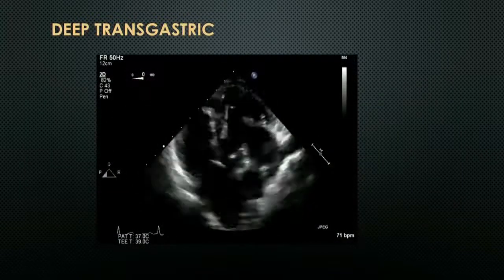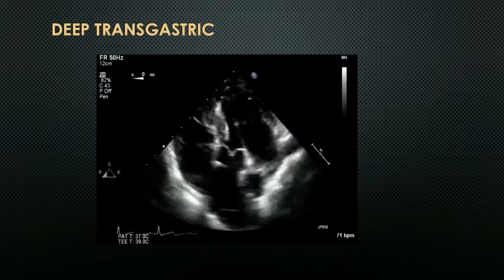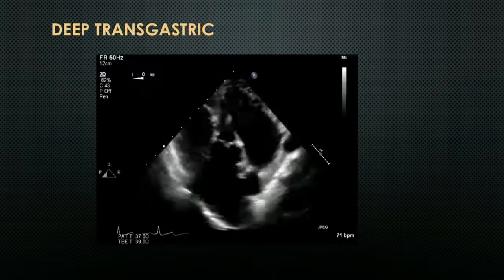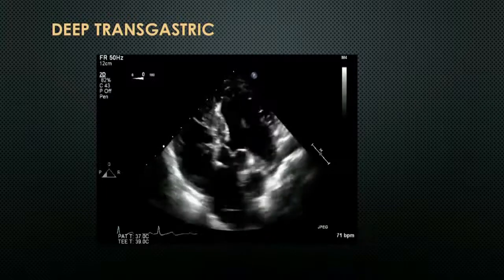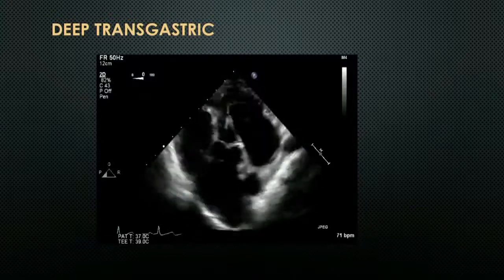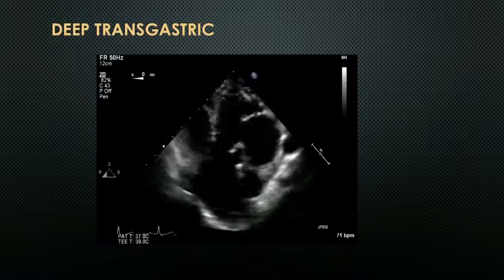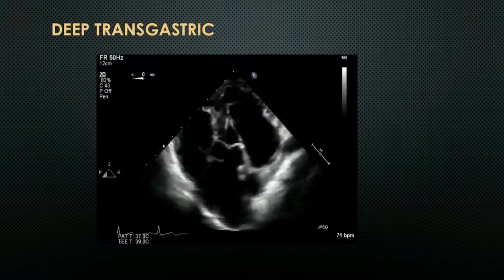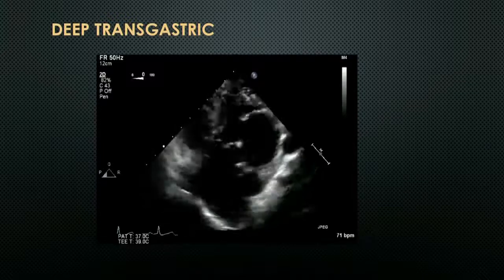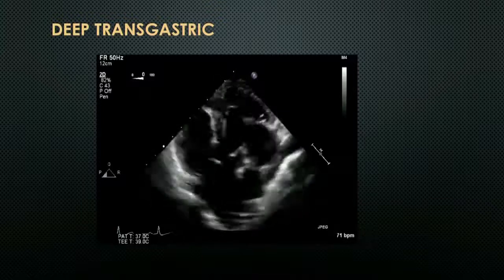Another view that you may be shown and that you should recognize is the deep transgastric view. This is about as good as we can get in terms of assessing gradients and flow across the aortic valve as well as across the pulmonic valve. If you advance your probe very deep into the gastric space and you anteflex very sharply, your probe is basically wrapping around the apex of the ventricle, and you are taking a picture that is approximately similar to an apical 4-chamber or an apical 5-chamber view.